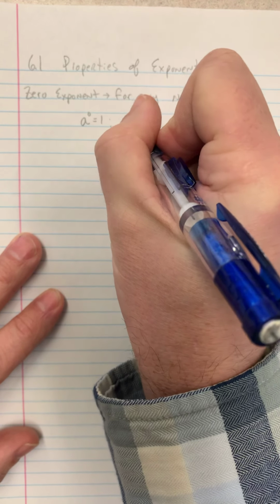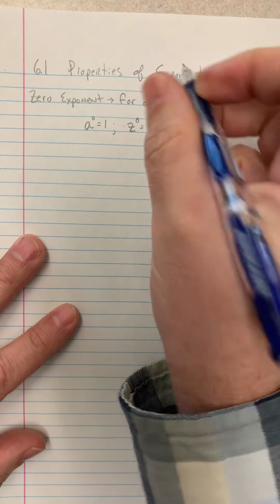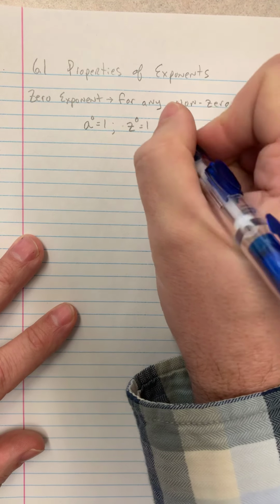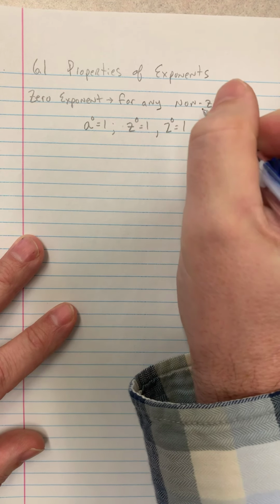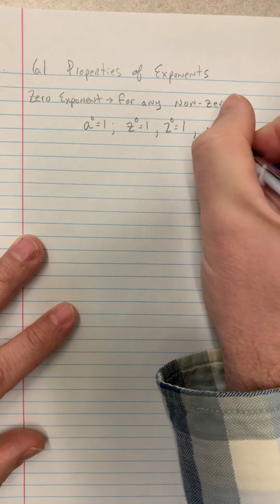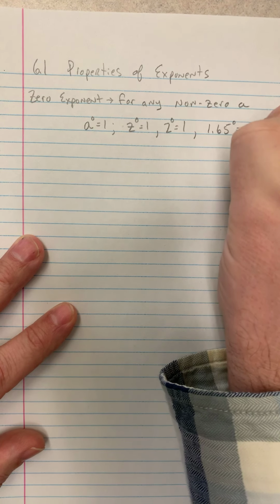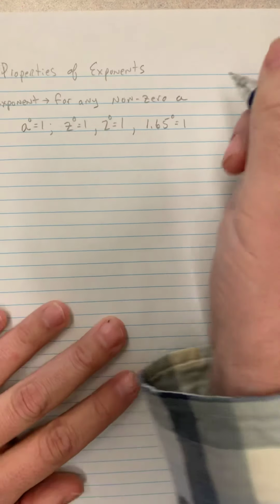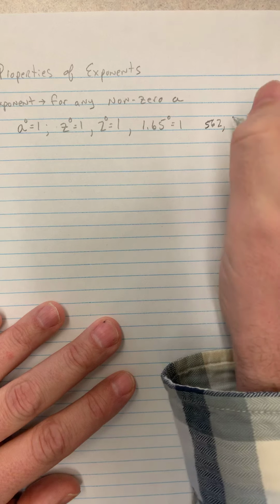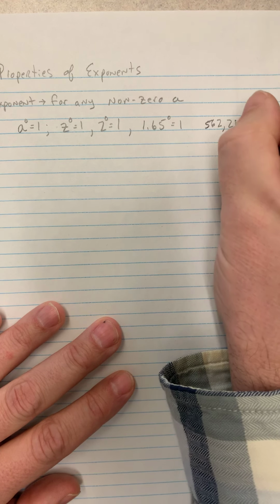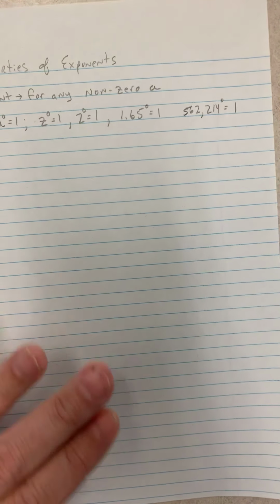I could take z, raise it to the 0 power. It is 1. 2 to the 0 power is 1. 1.65 to the 0 power is 1. 562,214 to the 0 power is equal to 1.